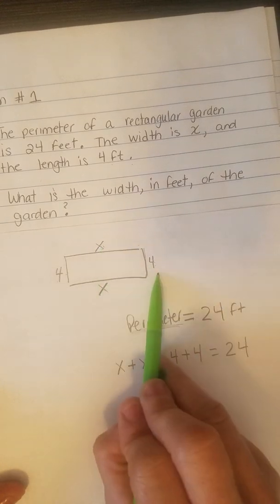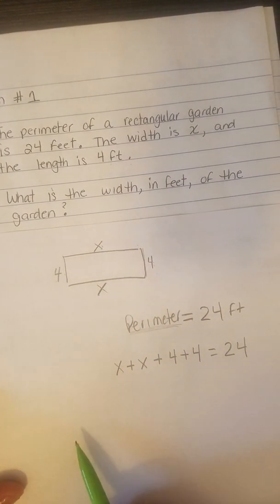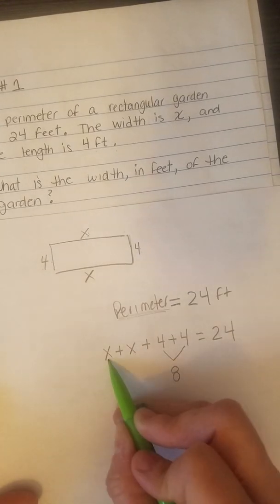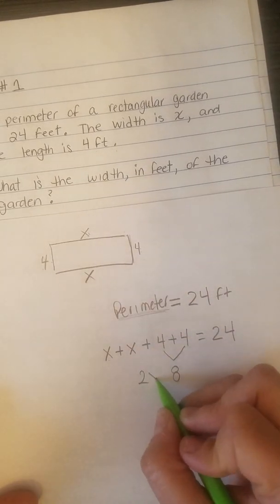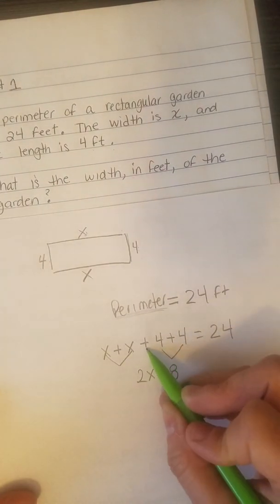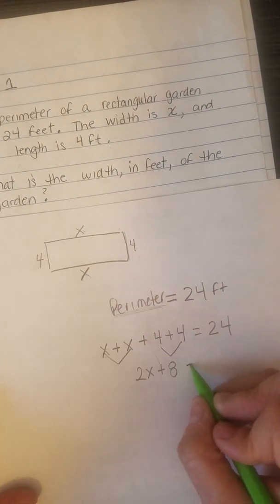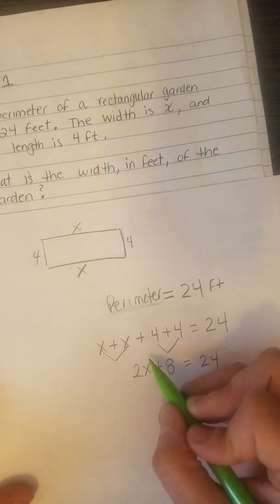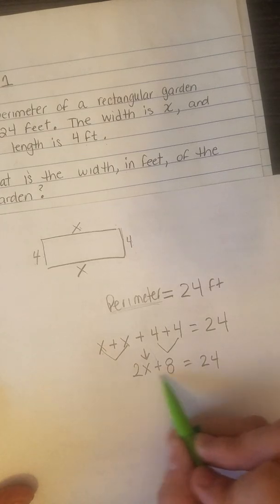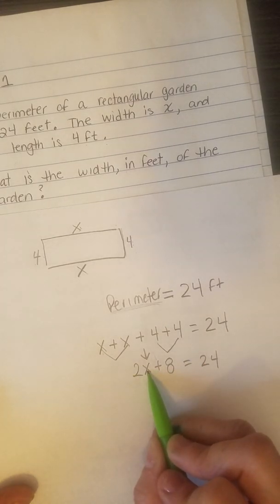Because, or X plus 4 plus X plus 4, but then you have to combine like terms. 4 plus 4 is 8. X plus X is 2X. Okay, so I just combine this and combine this. I just brought my X down. Equals 24. I want to know what X is. I want to know what X is. I'm going to get rid of everything so that X stays by himself.